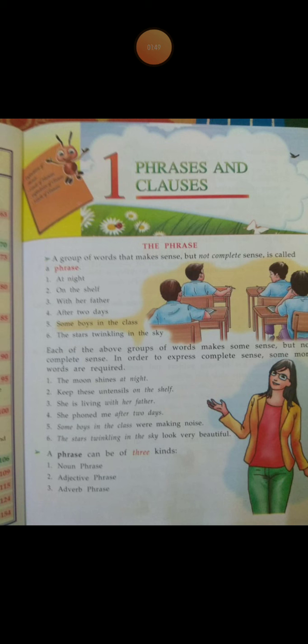So now it has become a sentence or a clause. Complete sense we are getting from here. The next example of phrase is on the shelf. If with this phrase we add some more words, what happens? See, keep these utensils on the shelf. So these three more words, keep these utensils, we have added with the phrase on the shelf, and it has become a sentence or a clause, right?